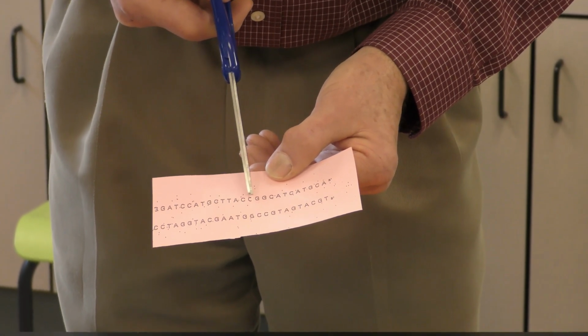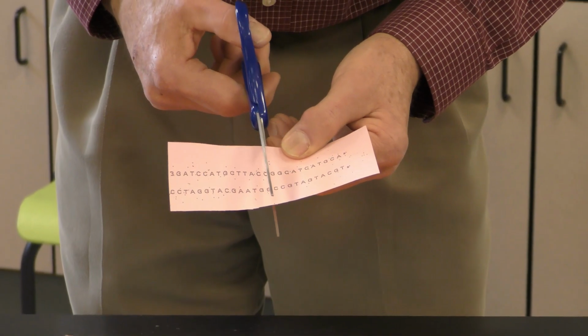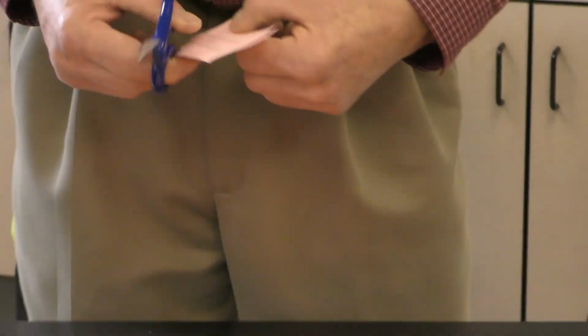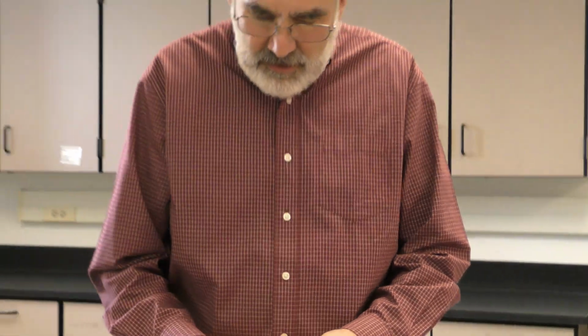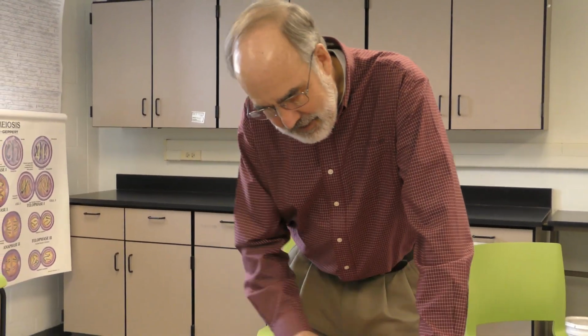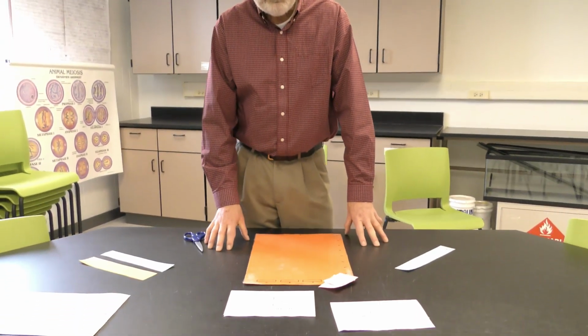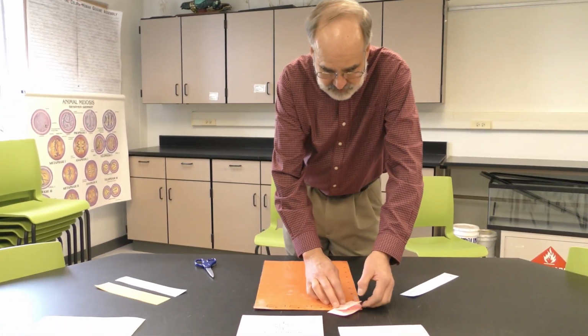Here's another one, double C, double G, and I would cut through both strands. So from that DNA, I created 5 DNA fragments, okay? Now, hypothetically, I would load all those DNA fragments in a mixture in well number 1, and they're going to separate on the basis of their size.